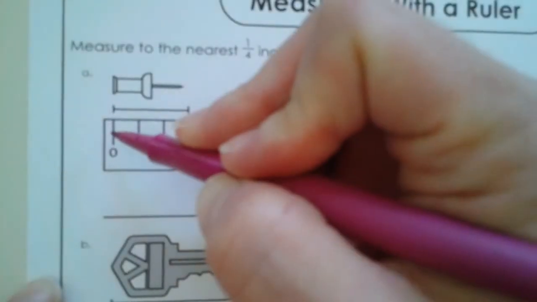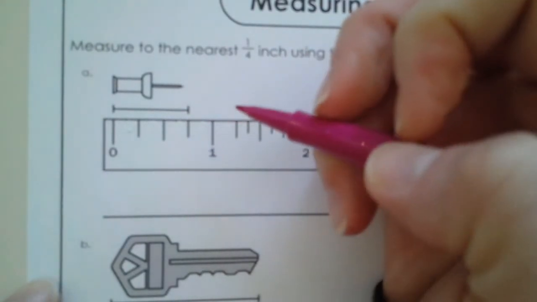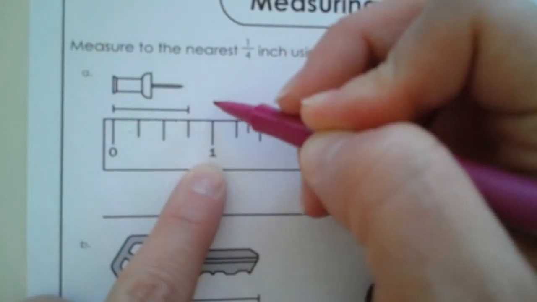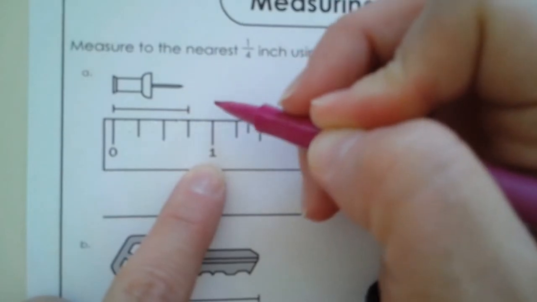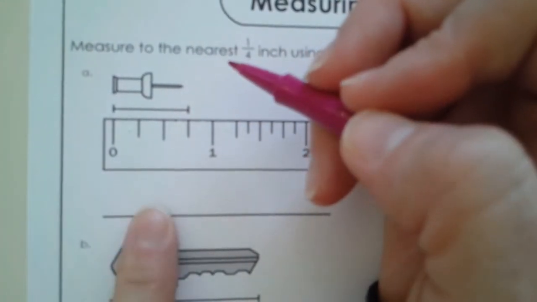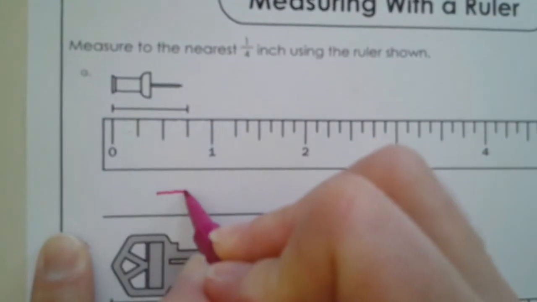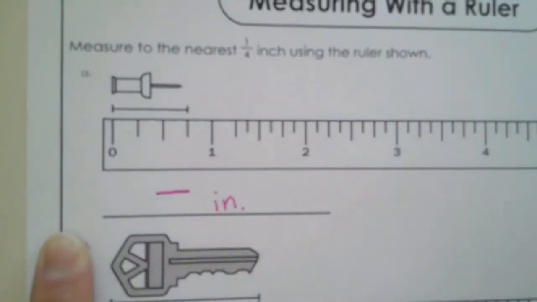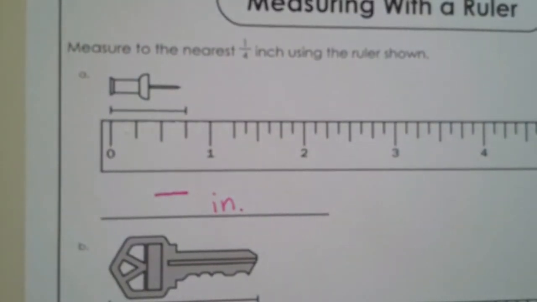Okay, it starts at 0 and it stops right here. I'll give you a little bit of a hint. Think about it. Here's 1. It's not there yet. So it's not even a whole inch. It's less than a whole. So it's only going to be a fraction of an inch. Okay? And you need to label it either IN period, or you could write out inches for how long it is. If you need to pause the video to finish A before you move on, go ahead and do that.